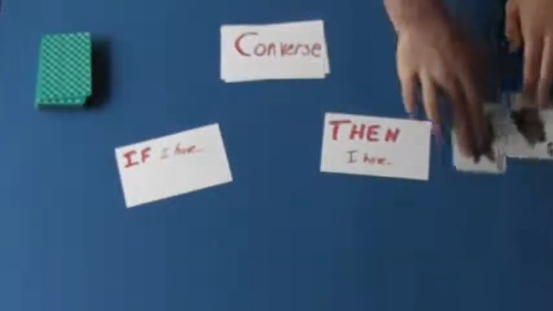The inverse, we move the cards back to their original position and we negate if and then. That is the inverse. The converse, we negate the negation and we wind up with if I have the ace of clubs, then I have the five of hearts, and now we're going to move on back.